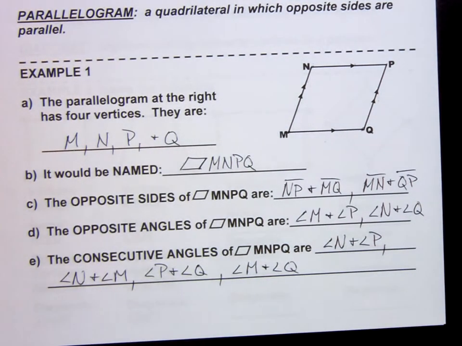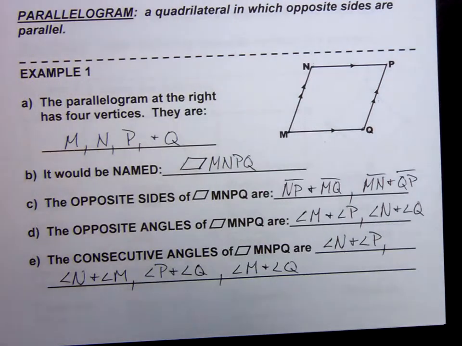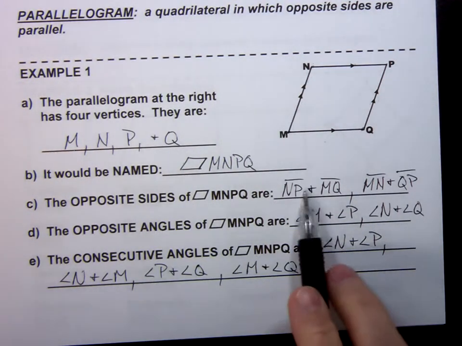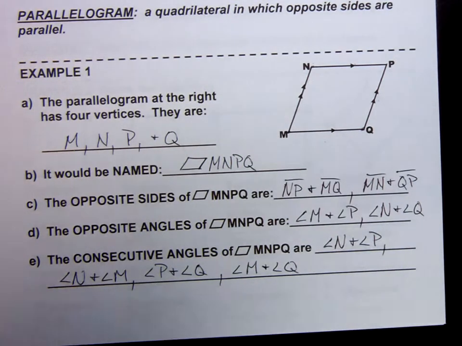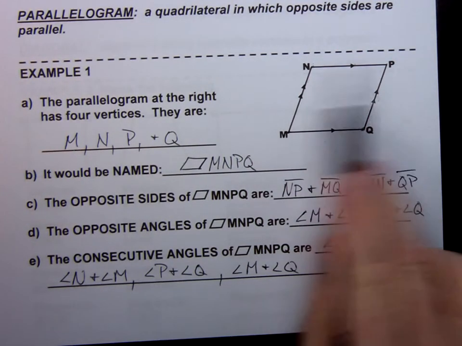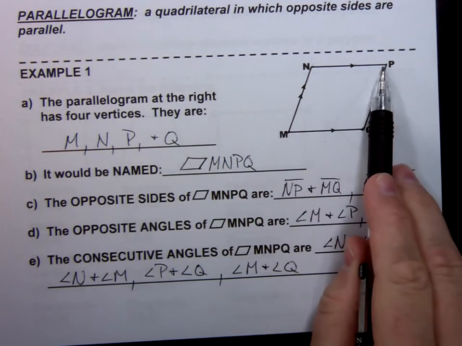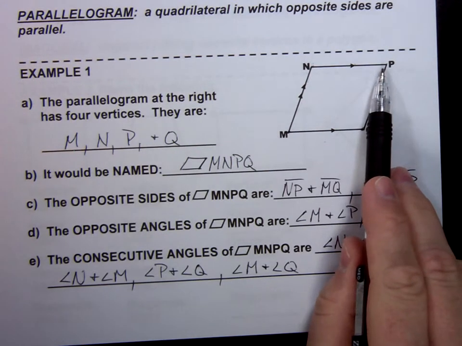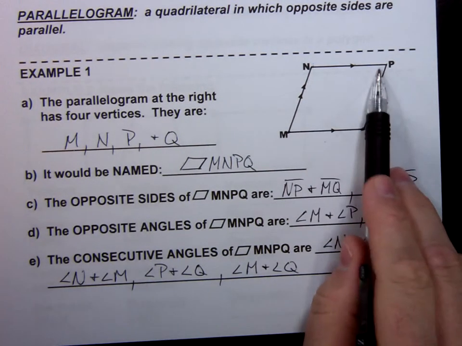And basically, if you are still confused by what a consecutive angle is, if you know how to name the sides with the segment names, like we did earlier, if you took each segment, the two endpoints of that segment are consecutive angles. So here's line segment NP is one side, angle N and angle P are the endpoints of that segment. Those angles would be consecutive angles.